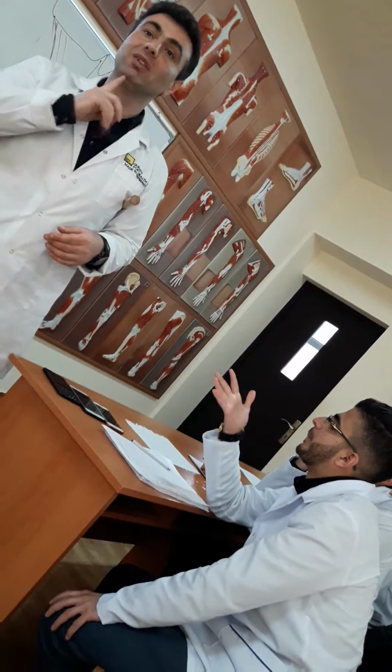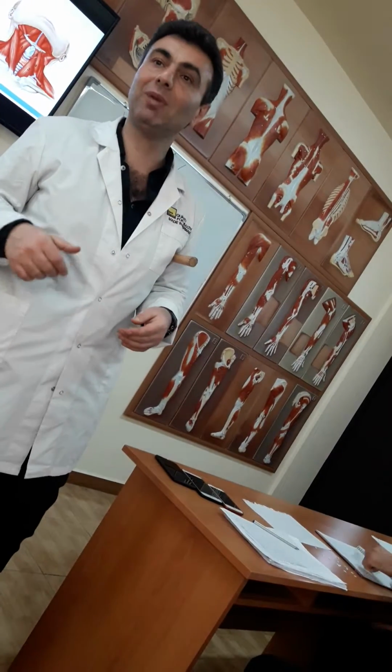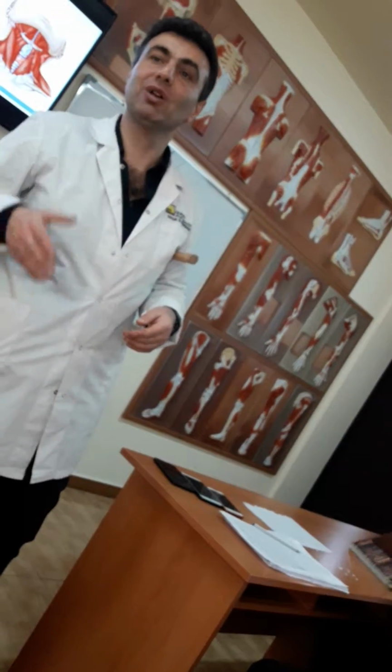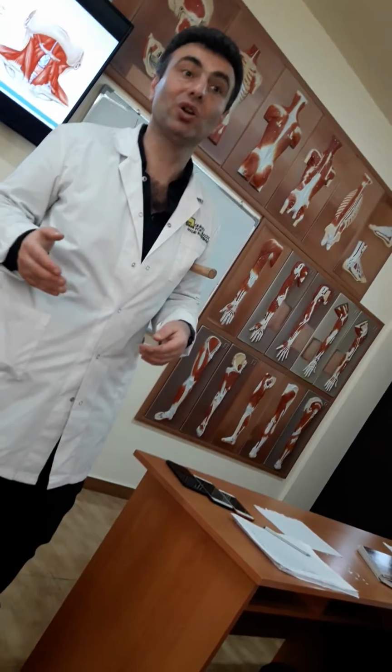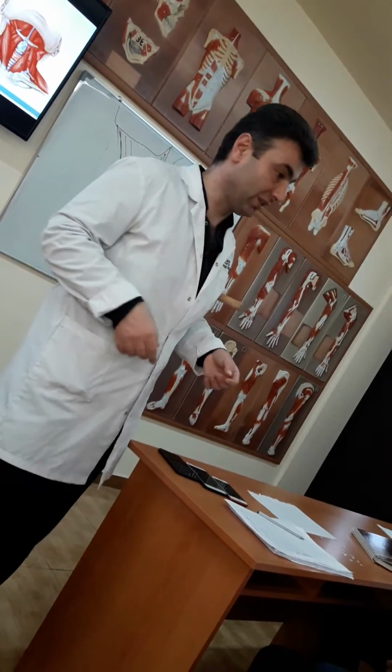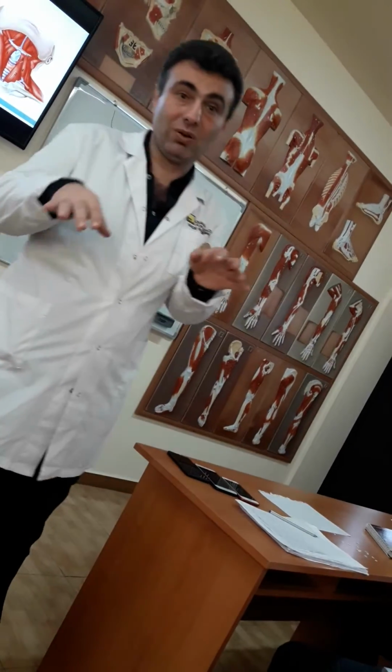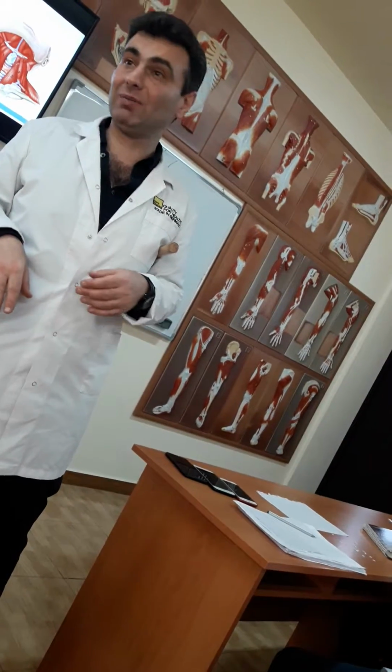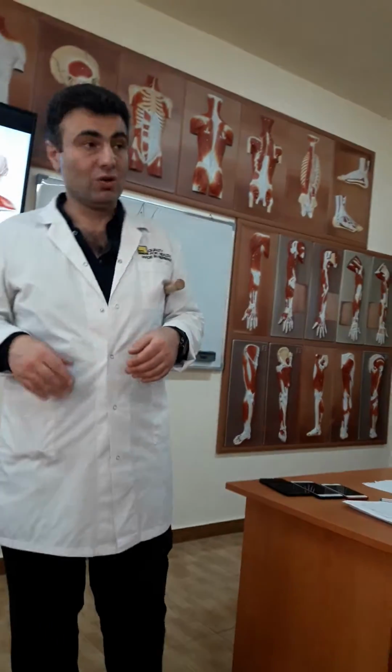You remember I said the geniohyoid starts from the mandible and finishes in the hyoid bone. I said it depresses the mandible, but at the same time pulls upwards the hyoid bone, but mainly, guys, of course it will pull upwards the hyoid bone. Why? Because it starts from the mandible. A little bit, of course, it will depress the mandible also. Why do I tell you this? Look here please.